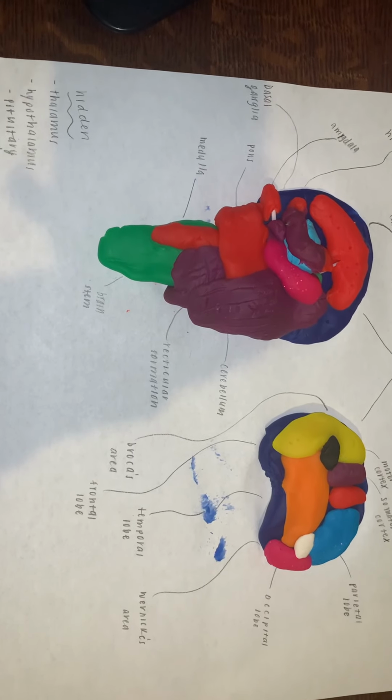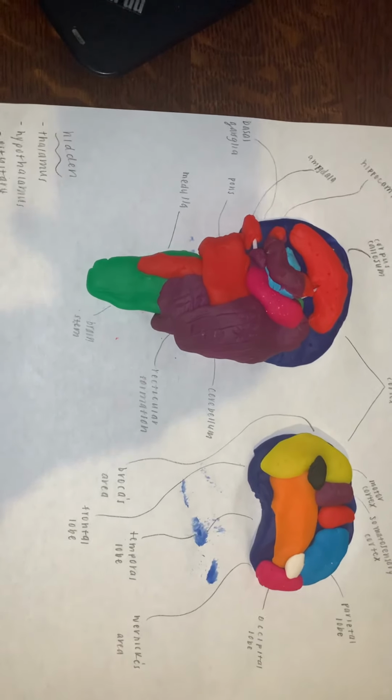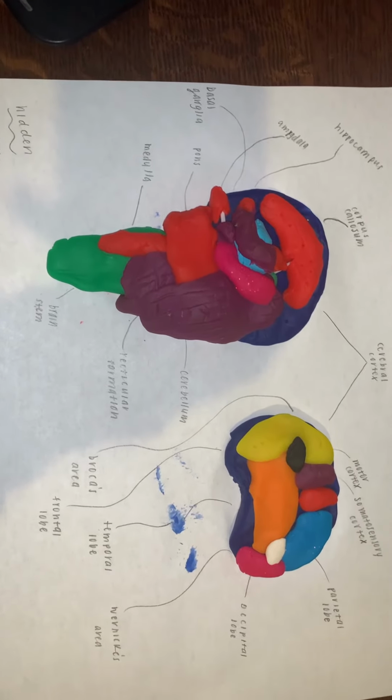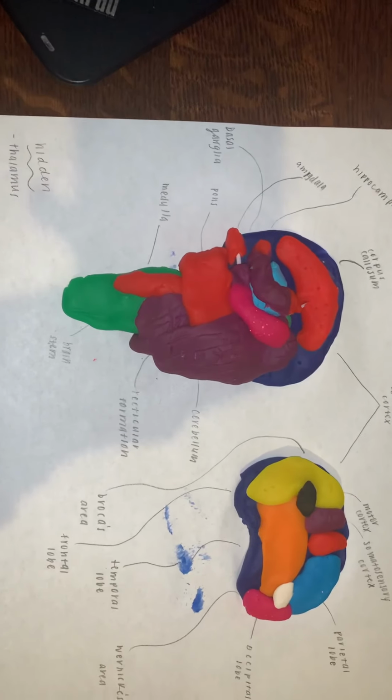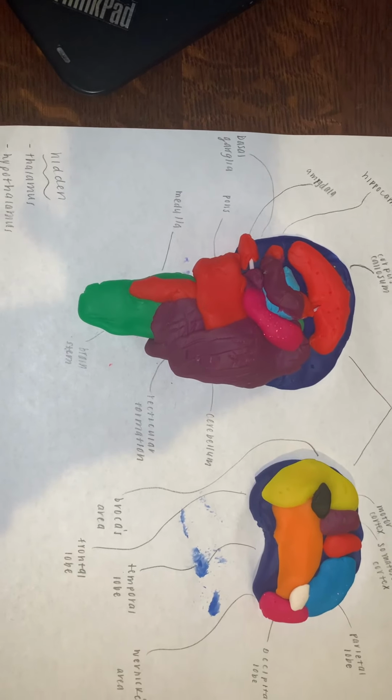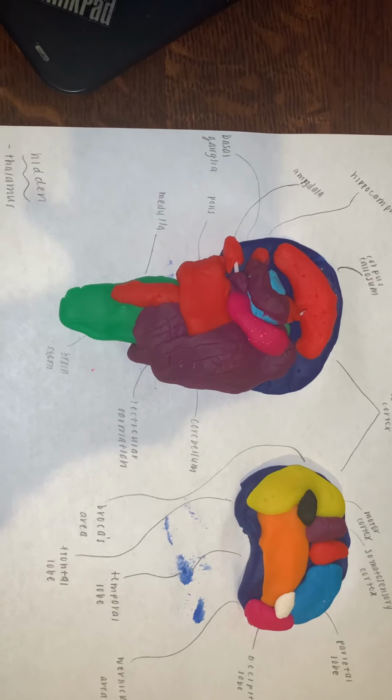Next is the amygdala. It influences fear, aggression, and the fight or flight response, and it works with the hippocampus. So they kind of work together. And then there is the corpus callosum here. It carries messages between the two brain hemispheres.